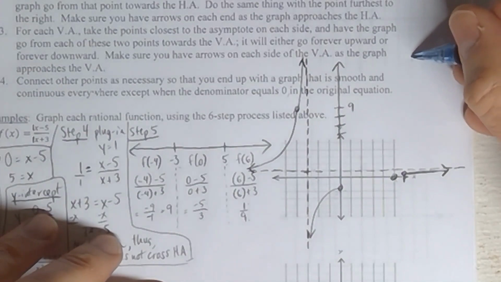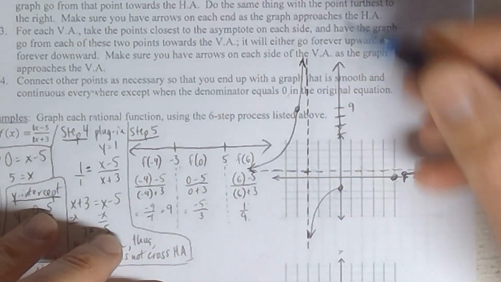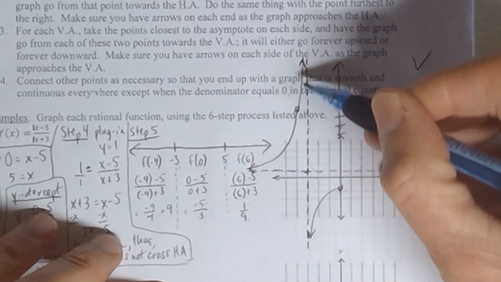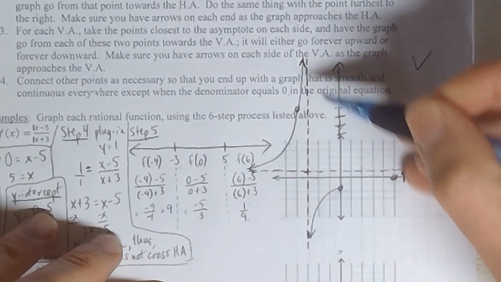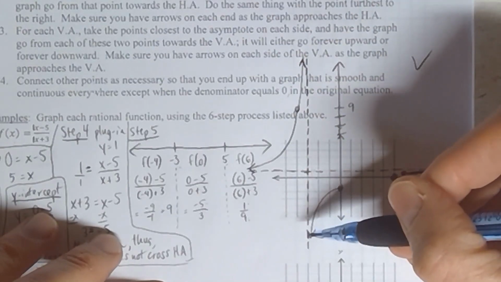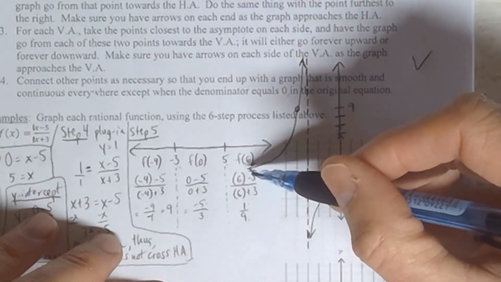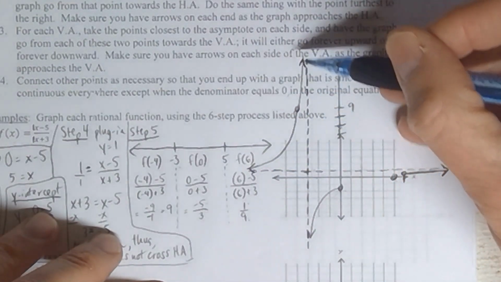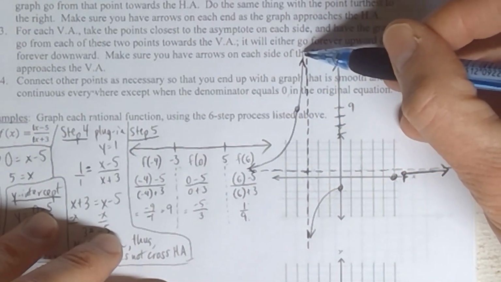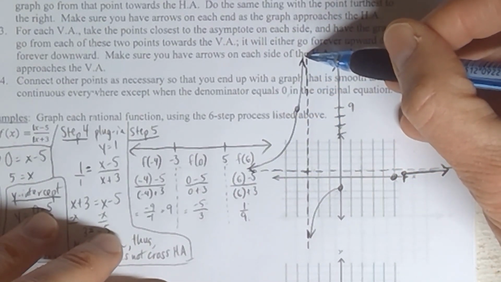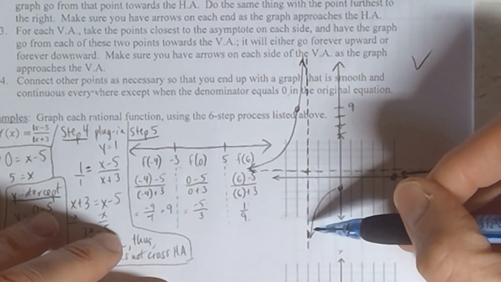Smooth meaning that there's no sharp turns, that it runs nice and smooth, and then it's continuous. It doesn't jump at all except for when? Except for at the vertical asymptotes. See how it jumps from way up here to way down here? If you draw the graph from left to right, not including the asymptotes, the only time it should jump is at the vertical asymptote. The graph will never hit the vertical asymptote, so it has to jump somewhere.